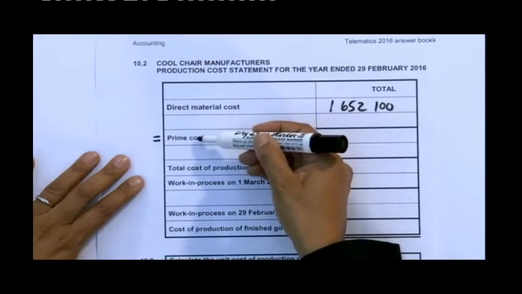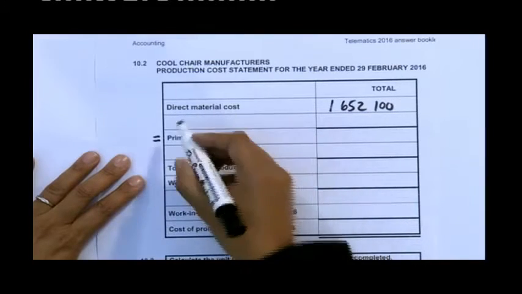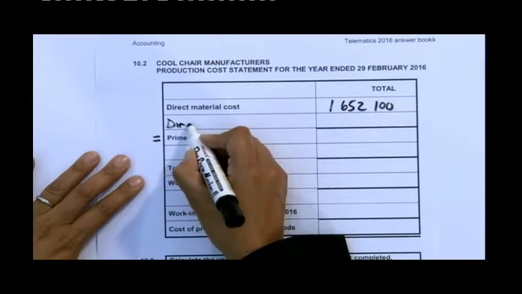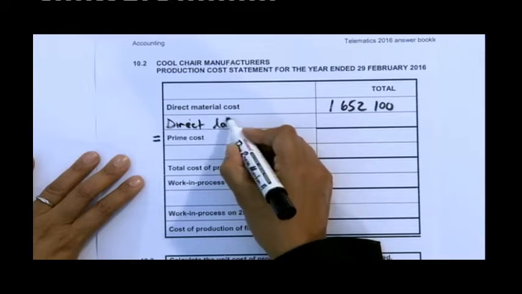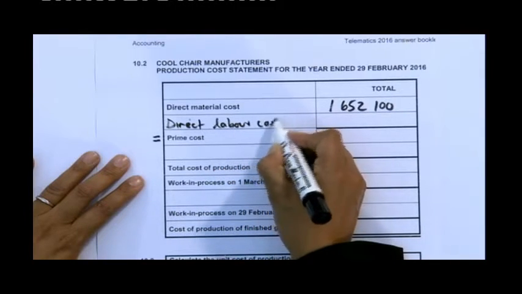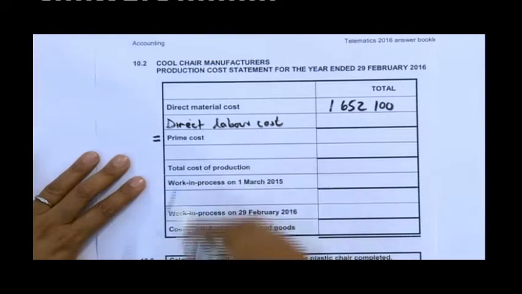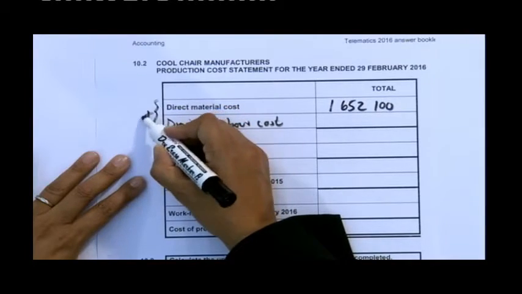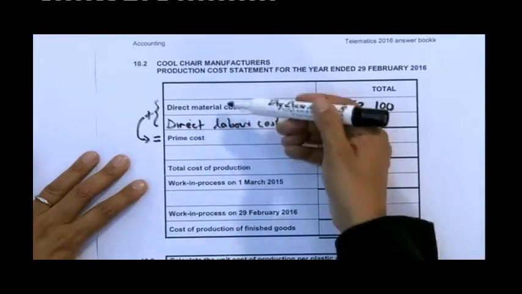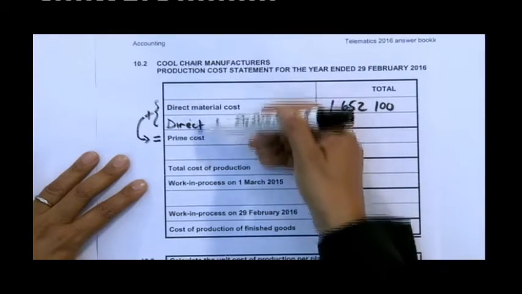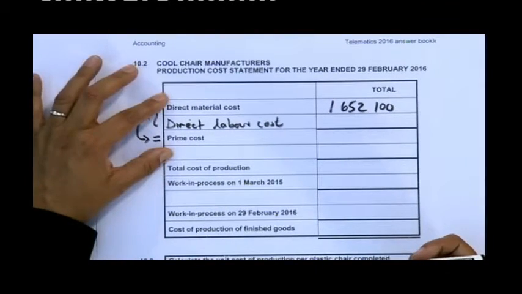What plus what equals prime cost? Direct material cost plus direct labor cost. Okay, that equals prime cost. So when you add that together, you get your prime cost. So if you know this formula, then the first part of your production cost statement is already sorted.